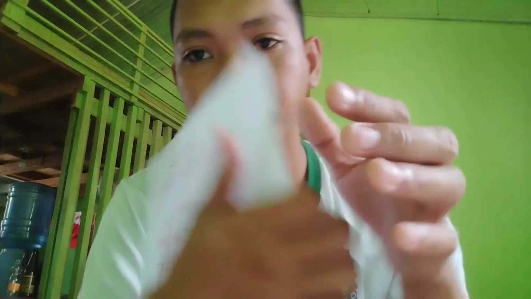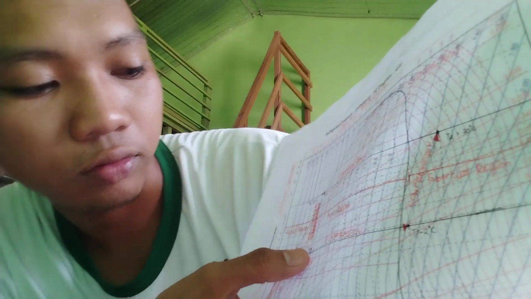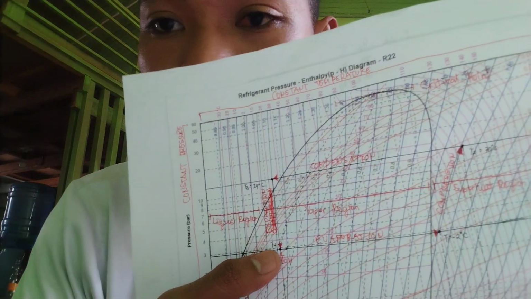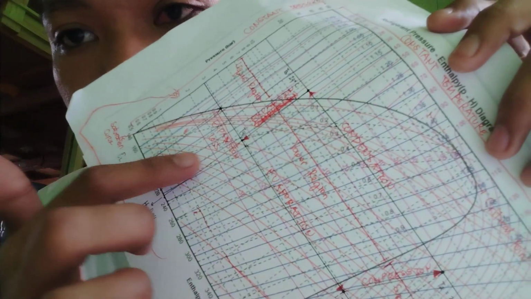So going back to the topic, the last question is: what is the quality of the refrigerant entering the evaporator, in liquid percent and vapor percent? In order to calculate the vapor, we set this T4 here and look at its point in the vapor region.